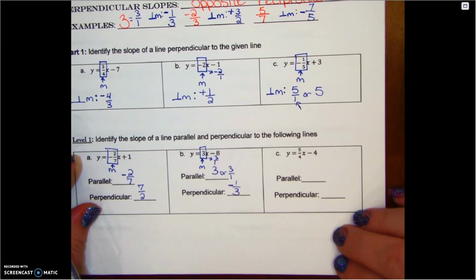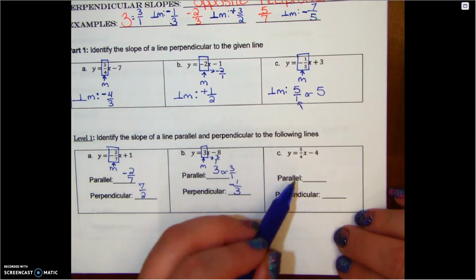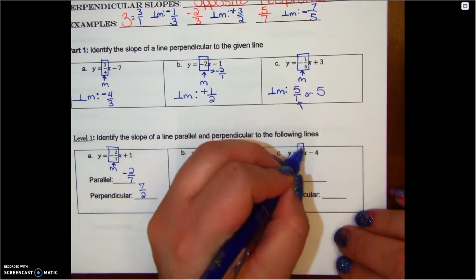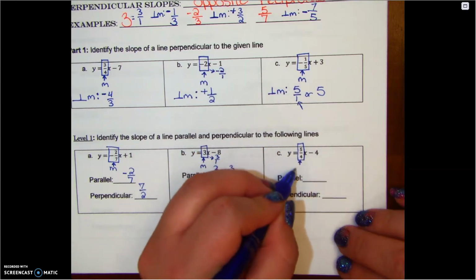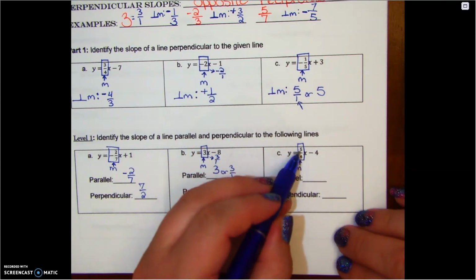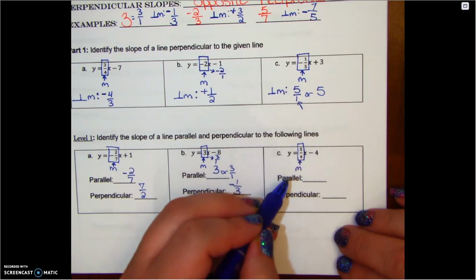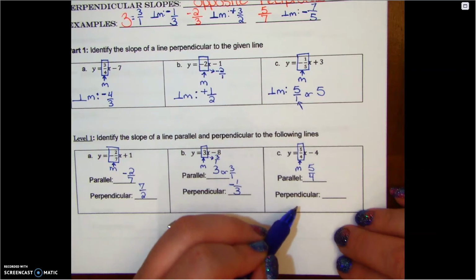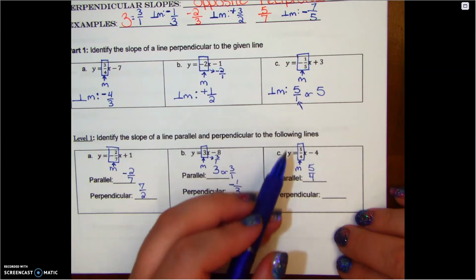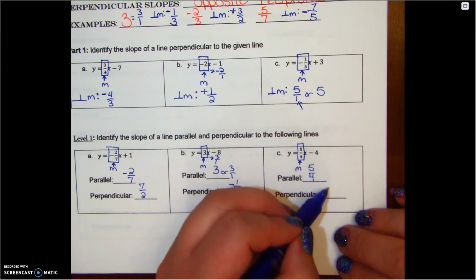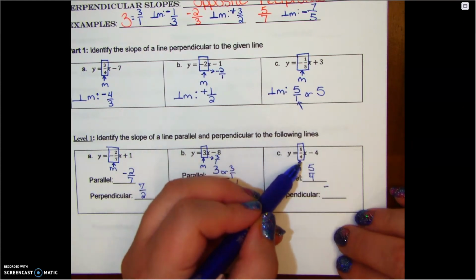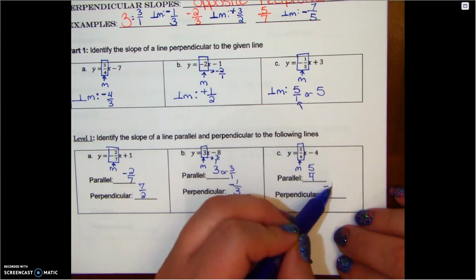Last one here for level 1. First identify the original slope. There's my original slope, 5/4. So that means that my parallel slope is 5/4. My perpendicular slope, it was positive, so my perpendicular will be negative. 5/4 will flip around to become 4/5.